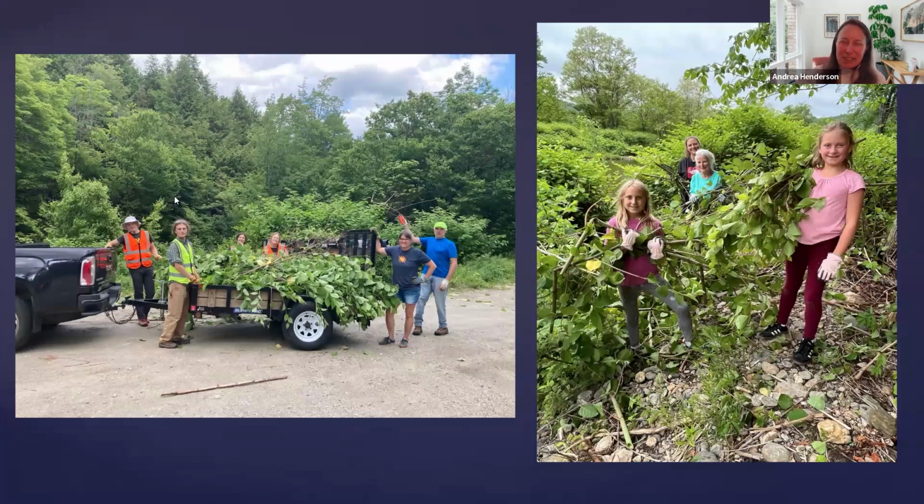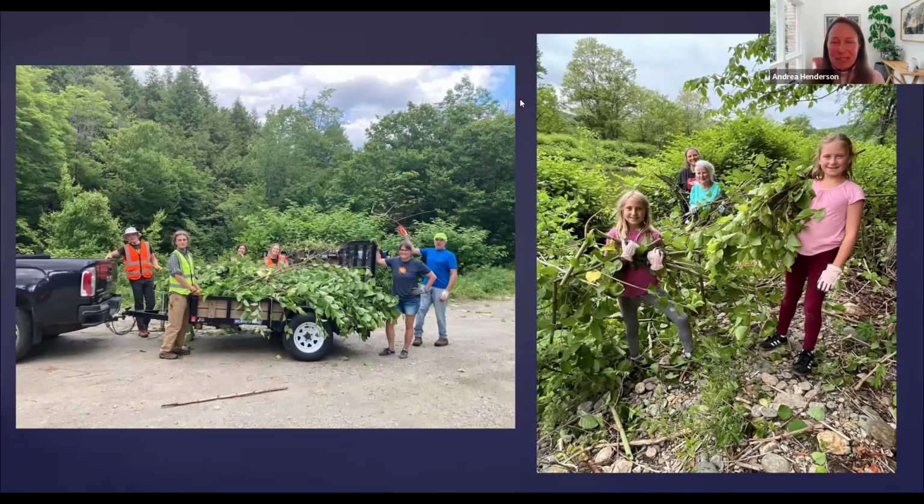So here we have some pictures of volunteers as well as interns, other commission members. You can see in the picture on the right, we have volunteers from under 10 to over 70 and everything in between. It can seem like a daunting task working with this knotweed, but really every age can get involved and it's further building community and collaboration in trying to manage this particular invasive species. Next slide.